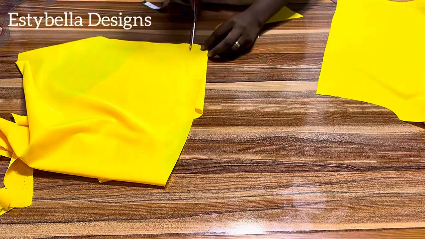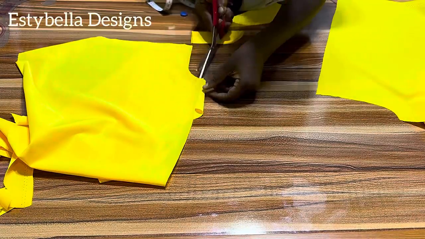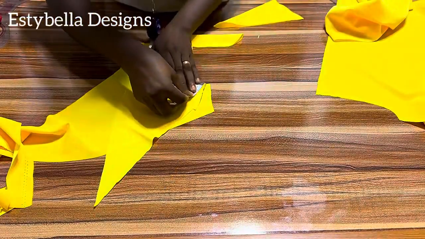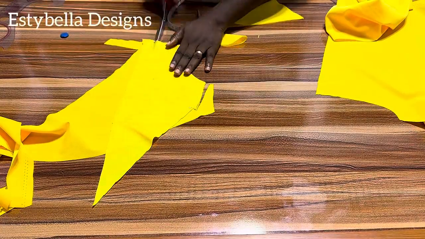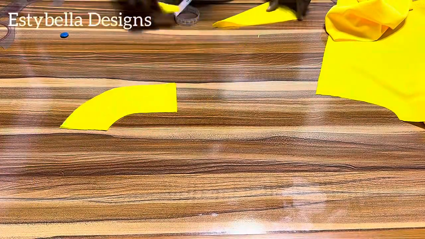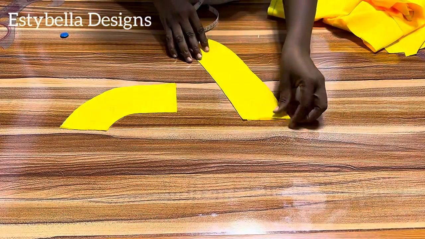Okay, so I'll just cut my facing for the back like so. Good. I also made it 3 inches, the width of the facing. Good. So now here's the facing for the back and here's the facing for the front.